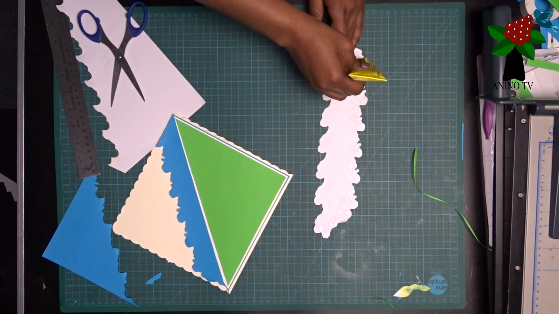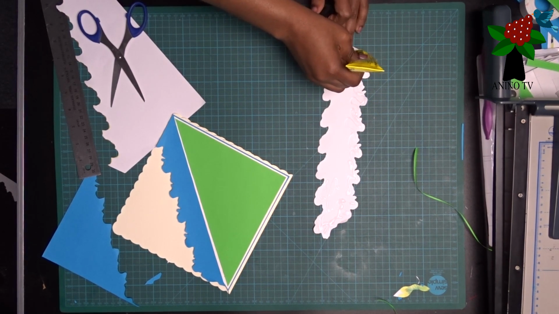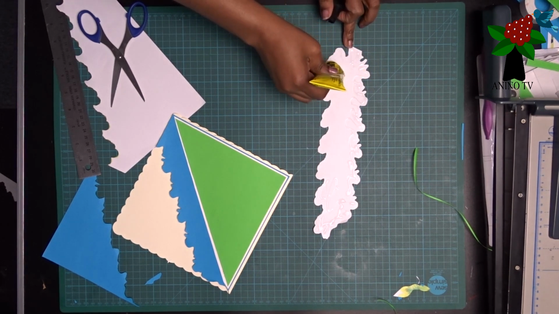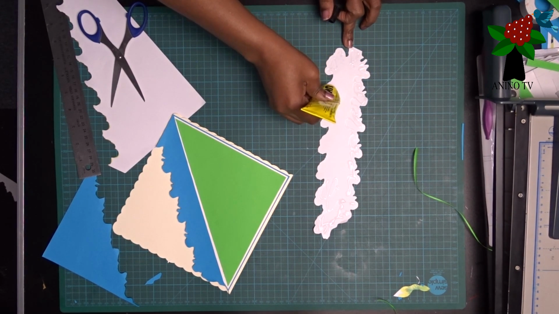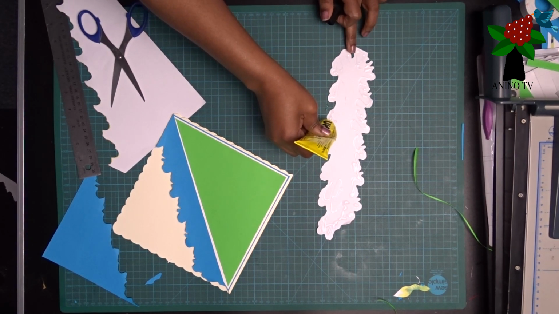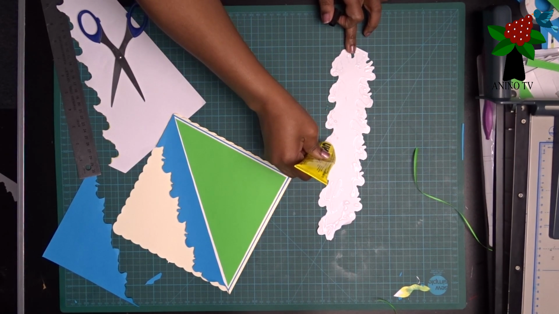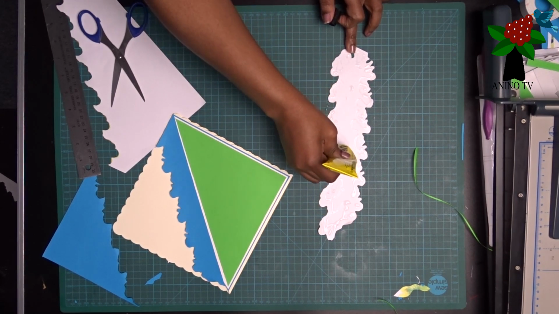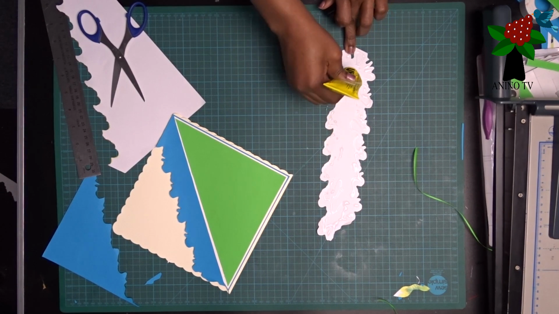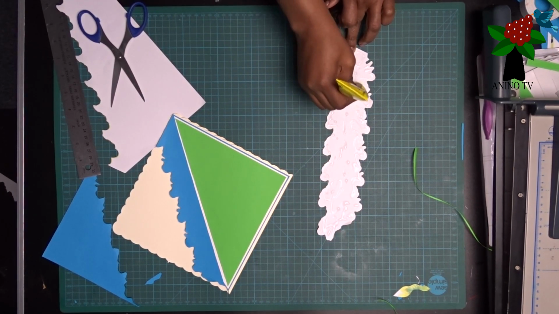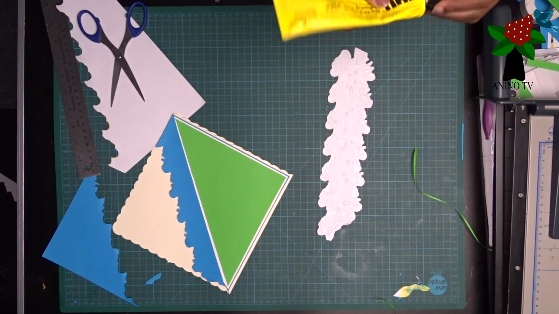For thin ends, you can use a toothpick to spread the glue, especially on those pointy bits that we need to stay down. Put the glue on my mat. I'm just going to put some glue here. We need reinforcement there.